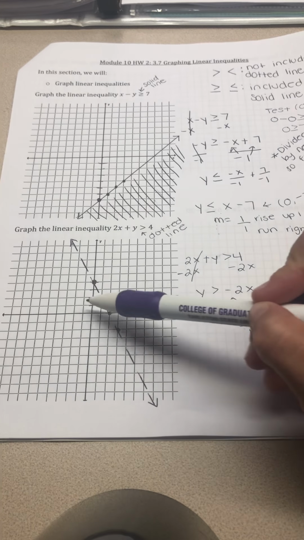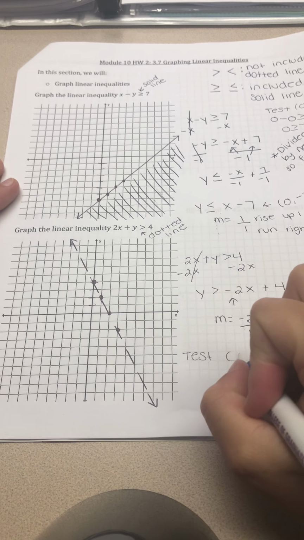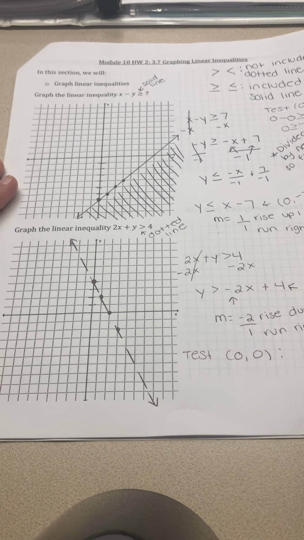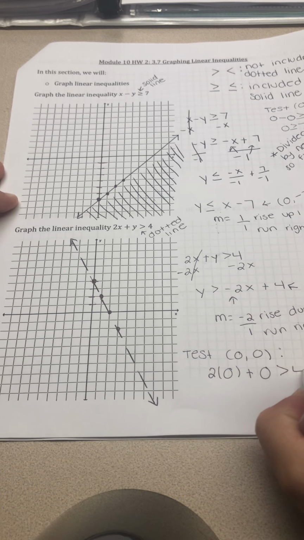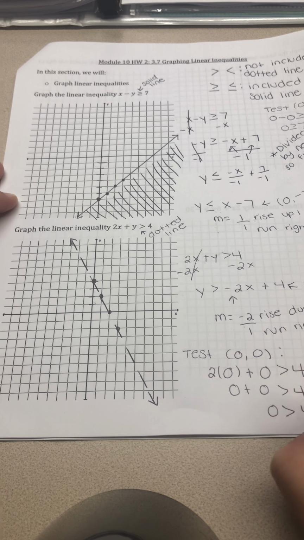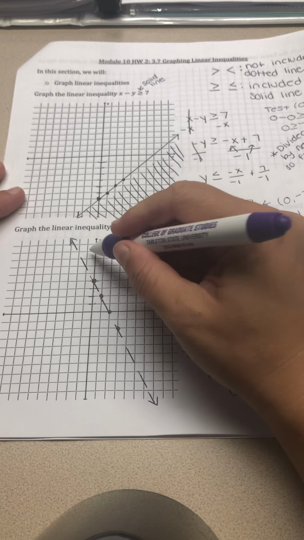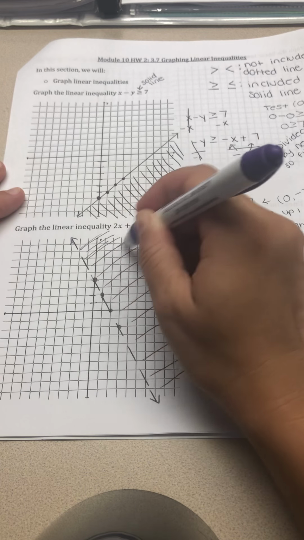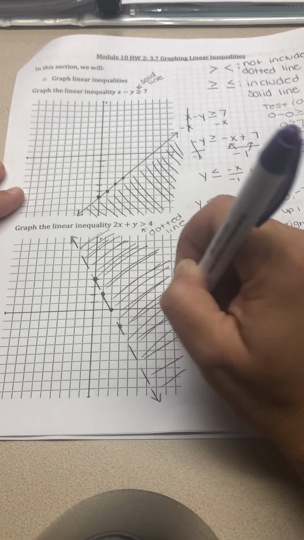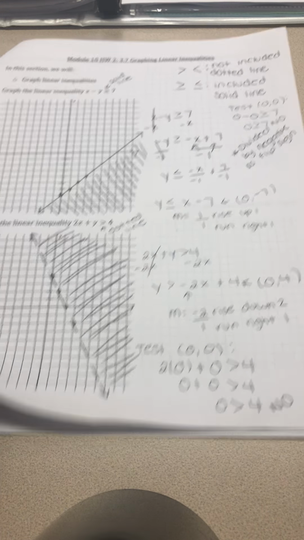And then now we need to test to see, okay, does this region work or does this region work? So again, I want to test 0, 0. You can test any point that you want. That's just the easiest point to plug in for me, in my opinion. So I have 2 times 0 plus 0 is greater than 4. So 0 plus 0 is greater than 4. 0 is greater than 4. Nope, that did not work either. So that means this side did not work, so this side has to work, so it's going to be shaded. And that's our answer. Next page.